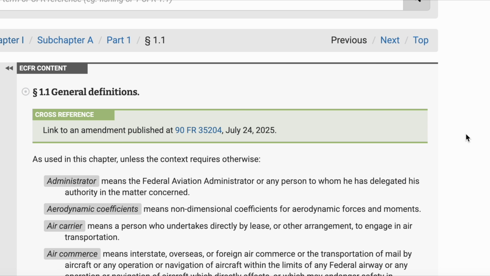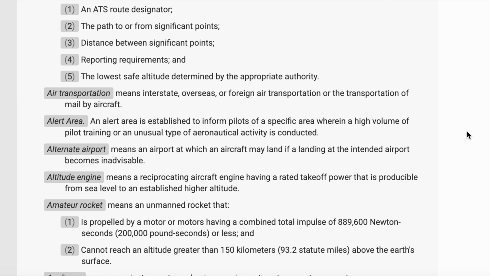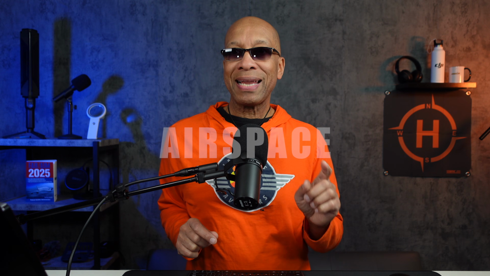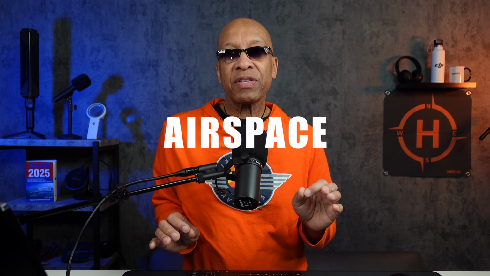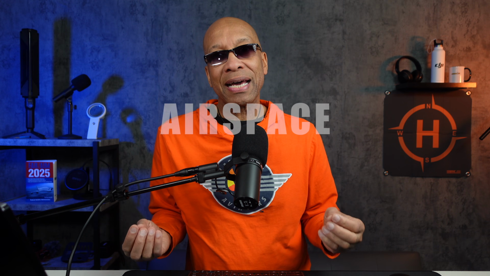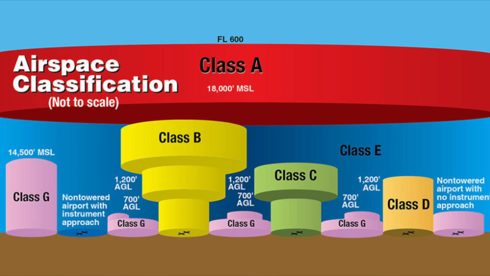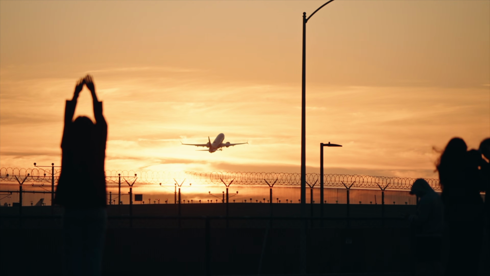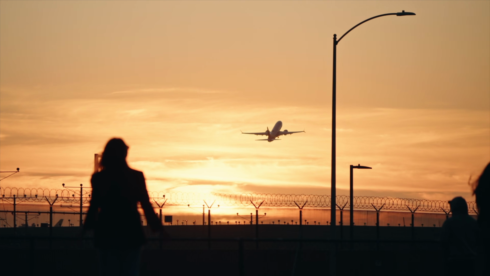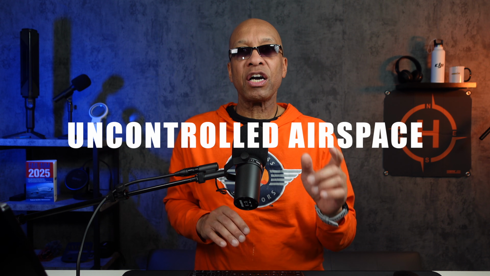Now, before you can understand airspace classifications, you first need to understand what airspace actually is. Under 14 CFR Part 1.1, it doesn't specifically state airspace, but it does mention navigable airspace as a portion of the sky that an aircraft can legally be allowed to operate in. And within this portion of the airspace, there are altitude limits. Now, these restrictions are set in place primarily for the aircraft during takeoff and during landing. There are two types of airspace that you need to be concerned about. The first is controlled airspace, and the second is uncontrolled airspace.